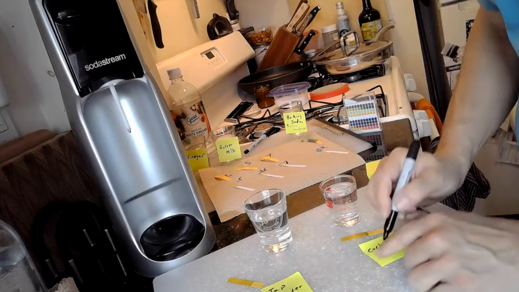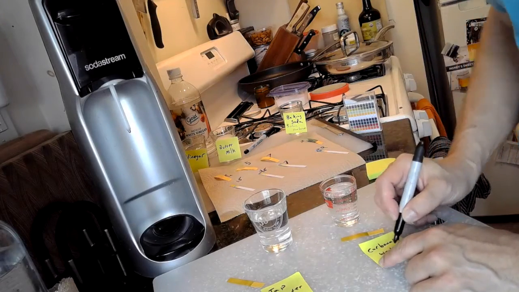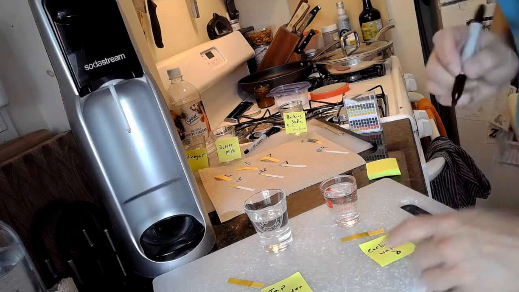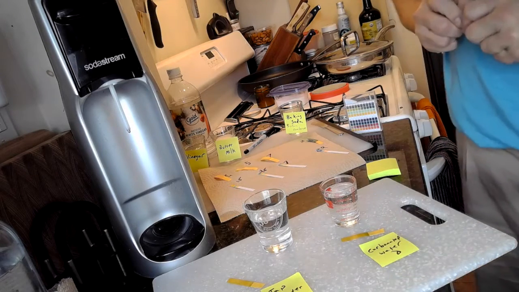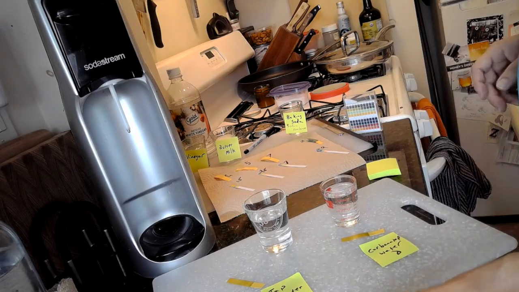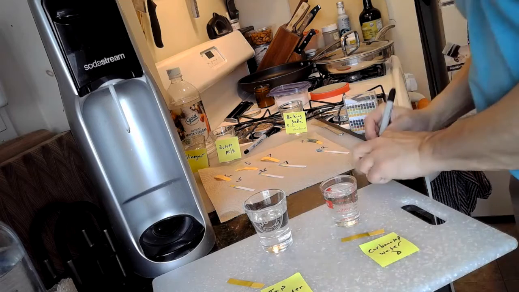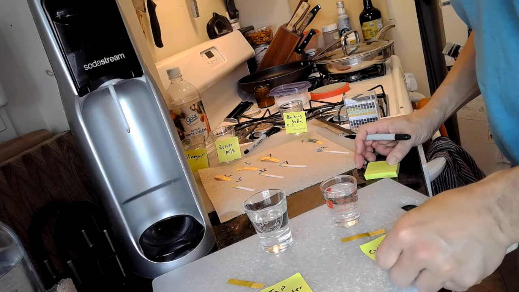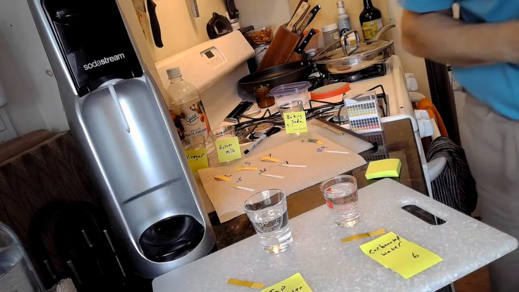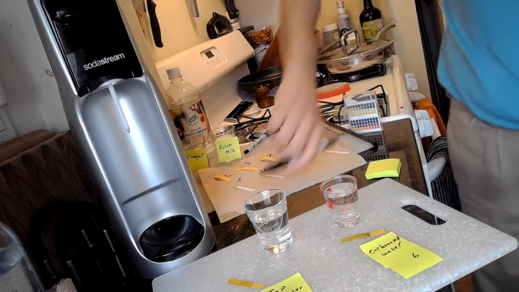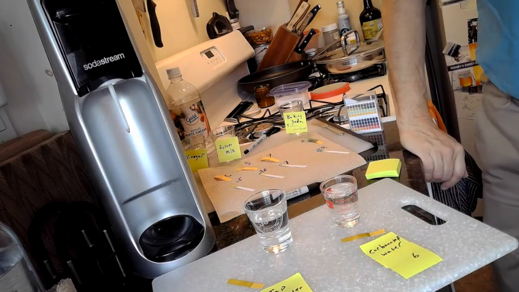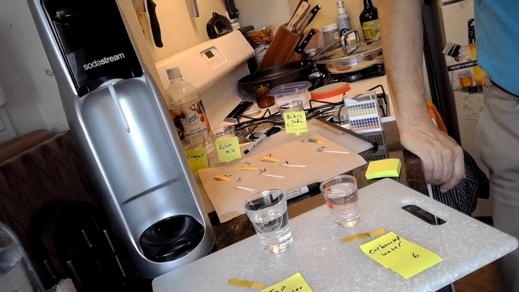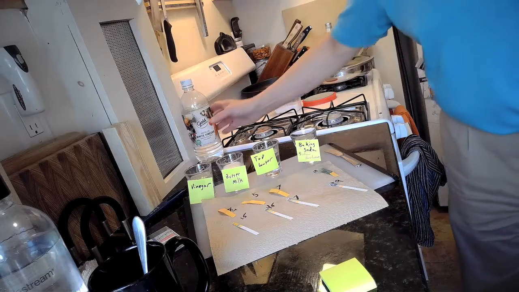So it looks like this is a 6. I wrote my 6 backwards. There we go. Okay. Yeah, so that's how you measure pH using these test strips.